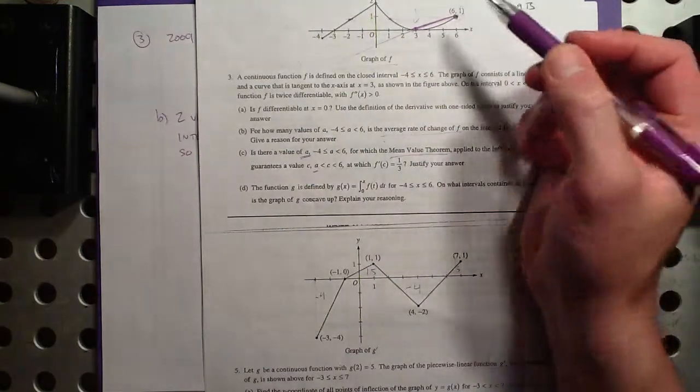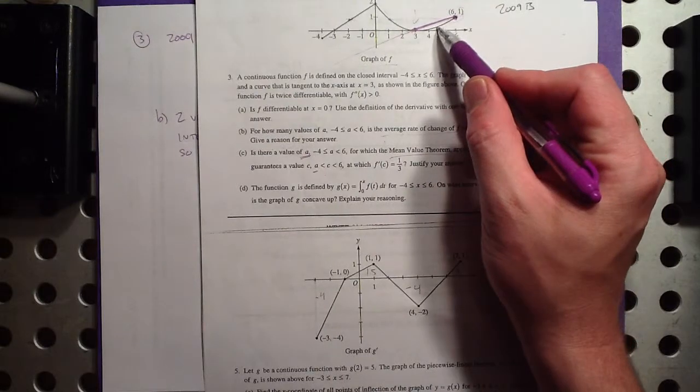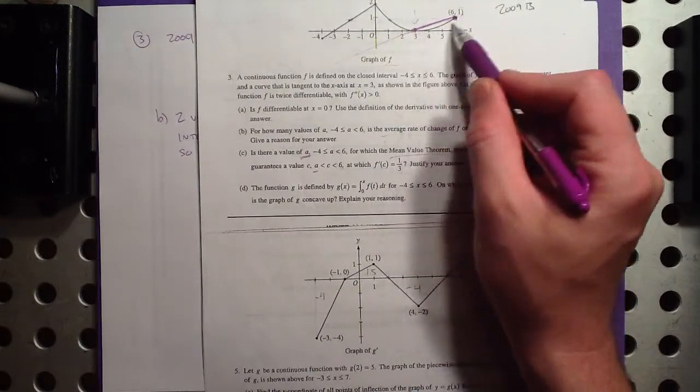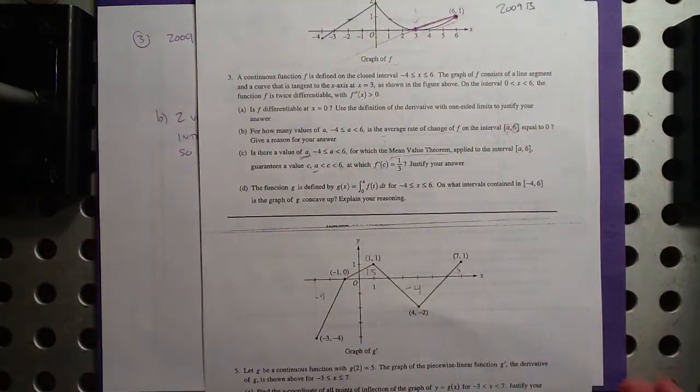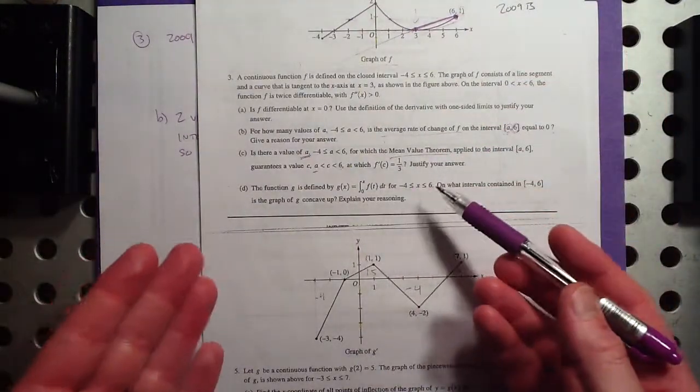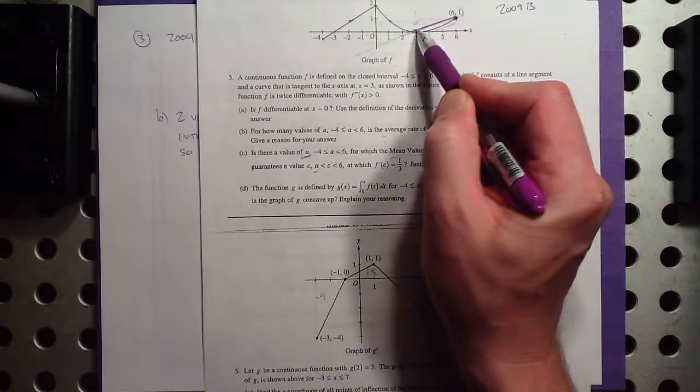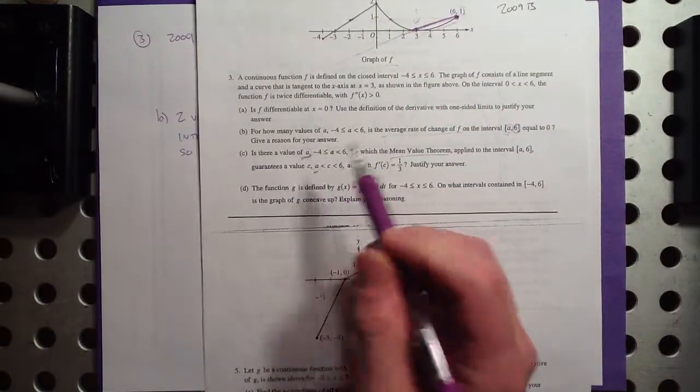And where is the point c? Well, it's somewhere in here, right, where the tangent line's parallel to the secant line. Where is it exactly? That's not what they're asking for. They're asking for where the a is, right? Where we'd have to set that.